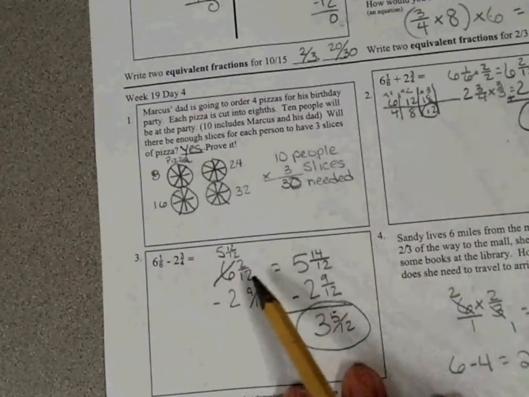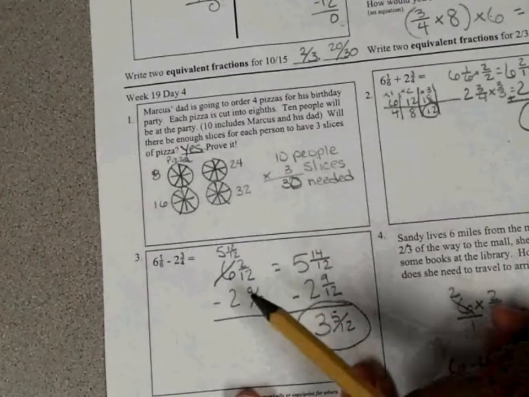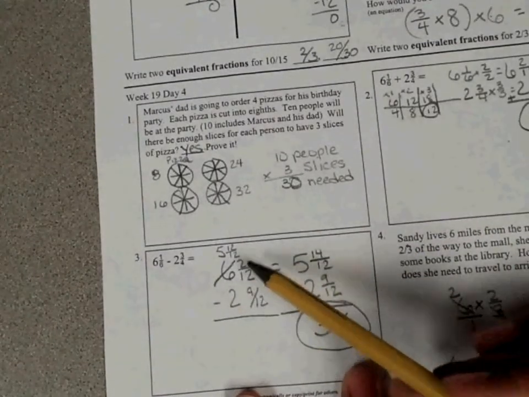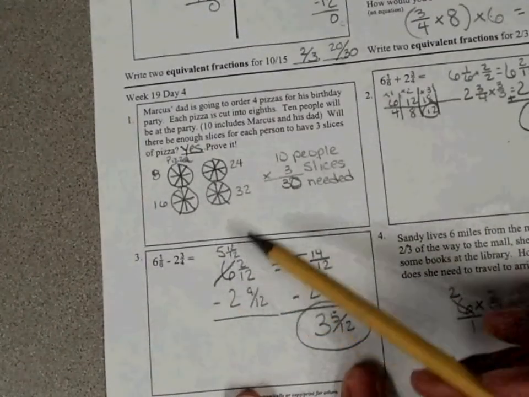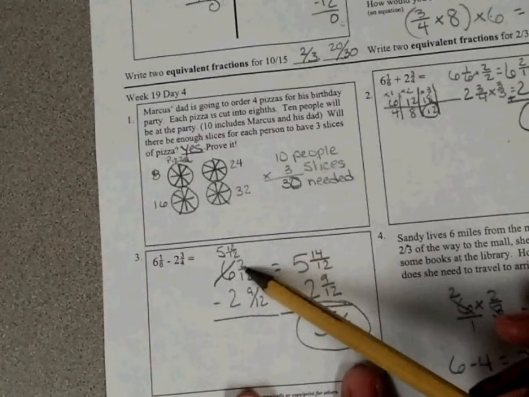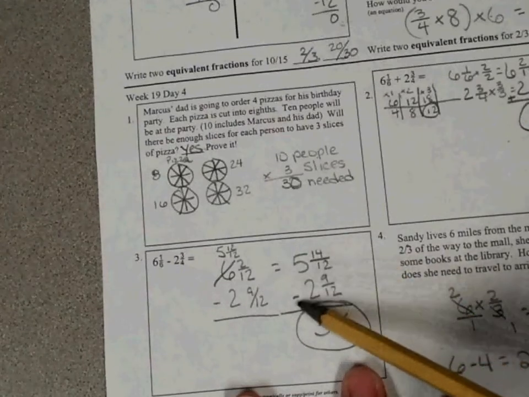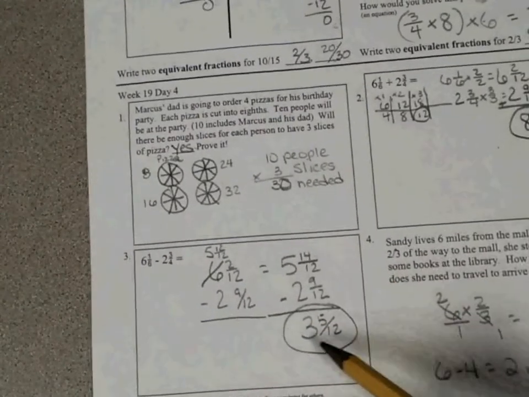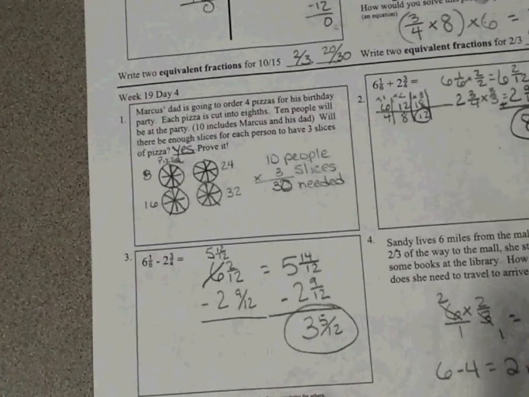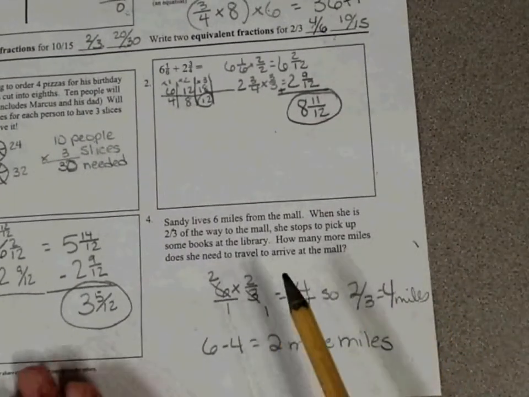The only thing that I have to do is rewrite my new fractions, which would be 6 and 2/12 minus 2 and 9/12. I have to rename because I can't take 9 from 2. So this becomes 5 and 12/12. 12/12 plus 2/12 gives me 14/12, so I rewrite it as 5 and 14/12 minus 2 and 9/12. That gives me 3 and 5/12, and that cannot be reduced.